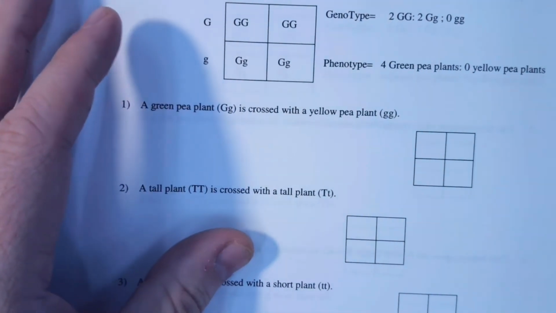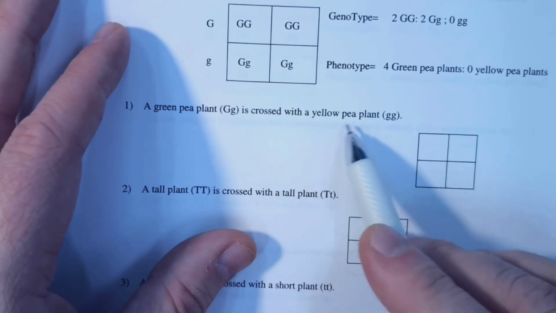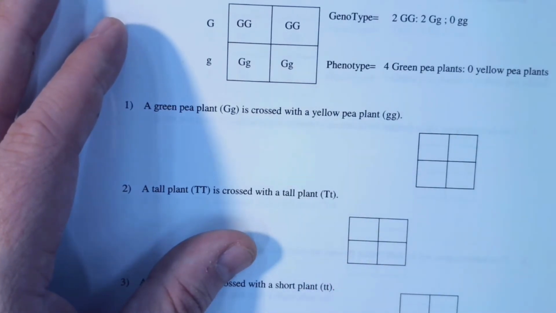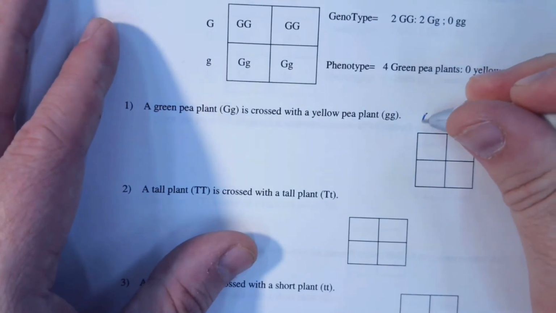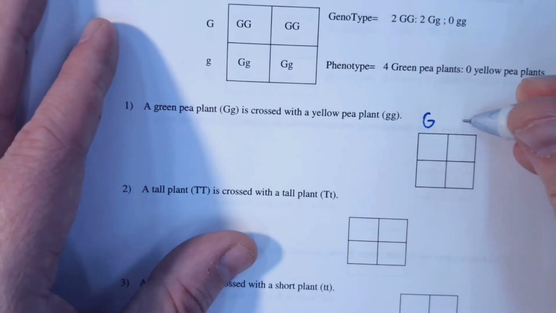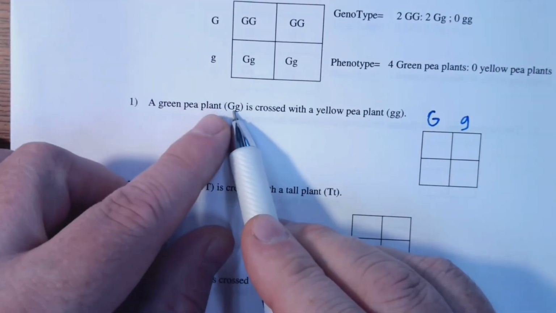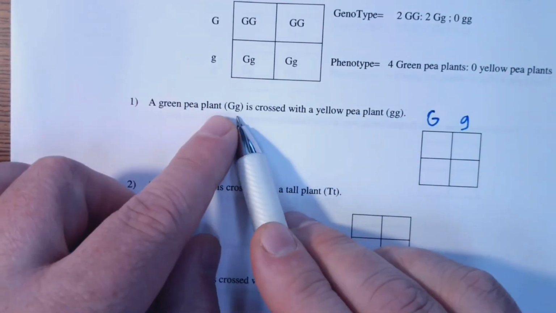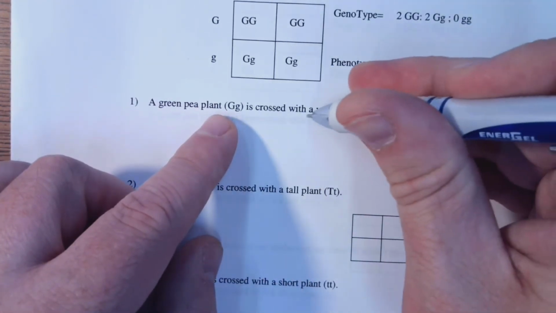And people do this all the time with plants. A green pea plant is crossed with a yellow pea plant. Okay, and this is how I basically want you to do this. G, that's my green. So obviously the big G would be green. What is the little g going to be? Yellow.